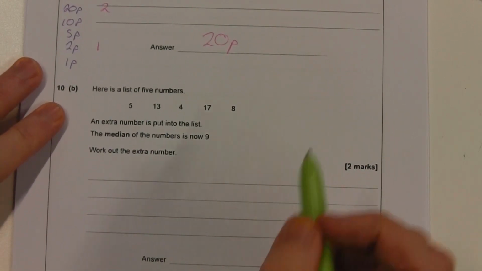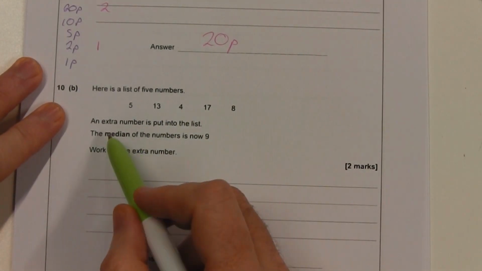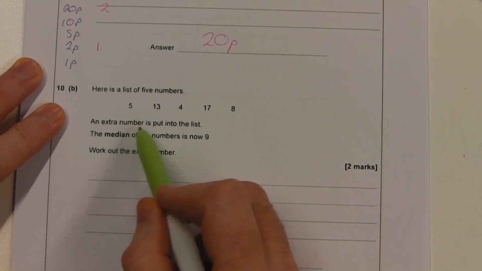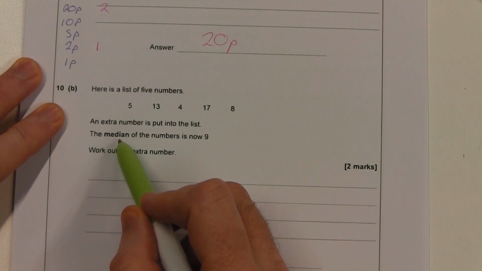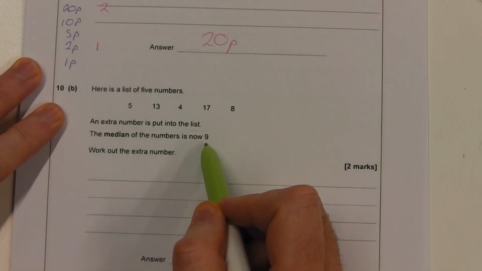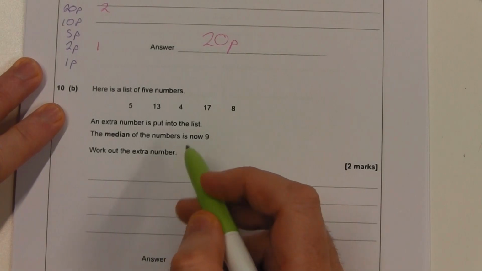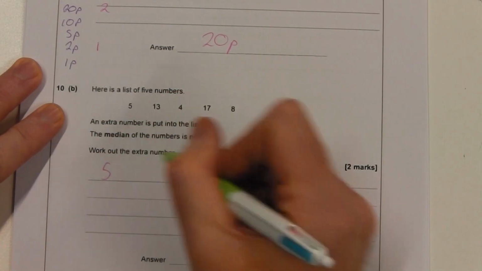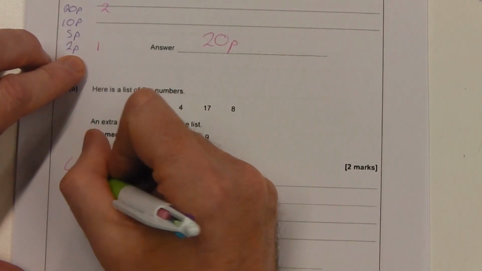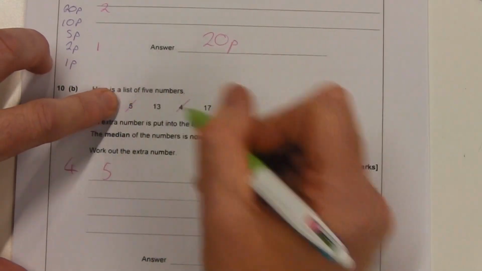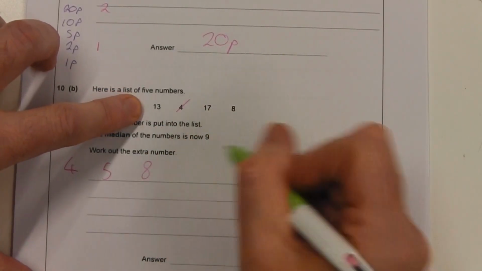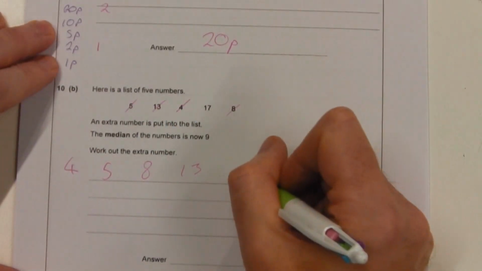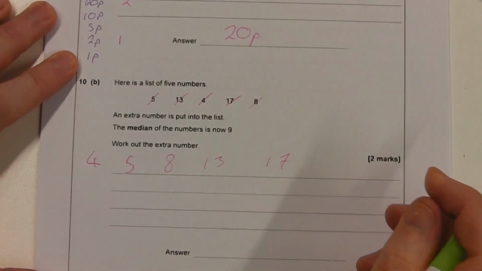And then we've got the median, the middle number. So what we need is an extra number to put into the list. So the median is now 9, and we can work with that. Okay, we work out the extra number, because if we look at those, I'm going to leave a big space in between. So we've got 4 as our first, then 5, then we've got 8, then we've got 13, and then we've got 17. Okay, nice big gaps between them.